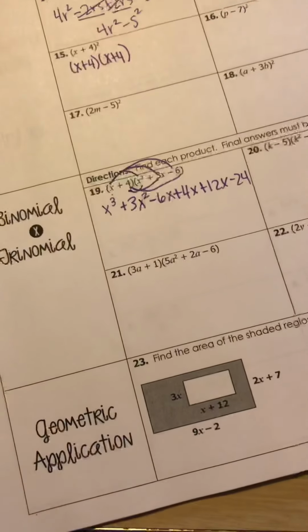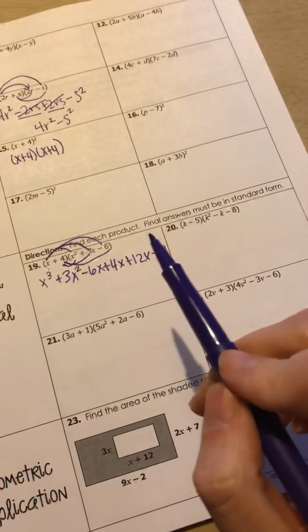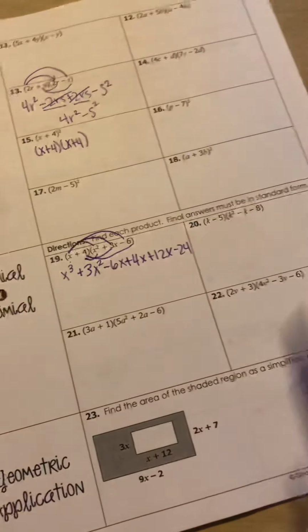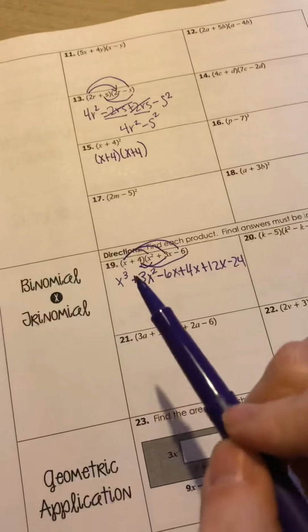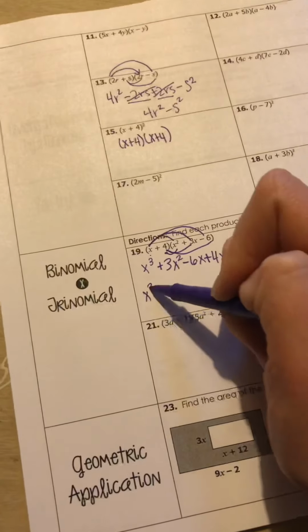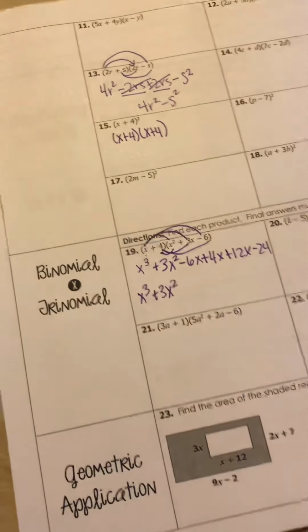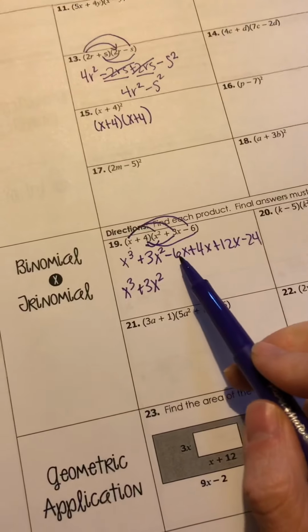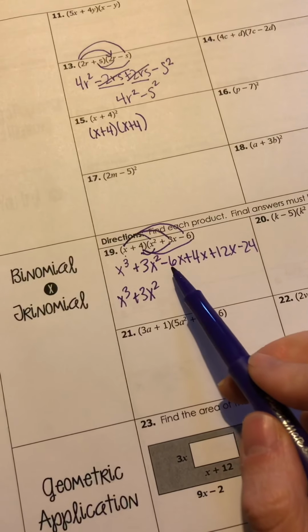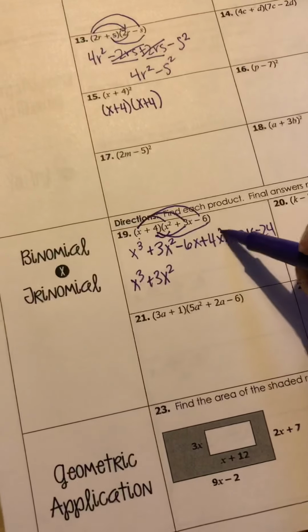So let's talk like terms. And we also want it to be in standard form. The directions here: final answers must be in standard form. So standard form means highest exponent first. So x to the third power needs to come first. And then plus 3x squared. I don't have any like terms with those, so I'm just going to write those down. But I do have a negative 6x, a 4x. Oh, shoot, that should be a 4x squared.